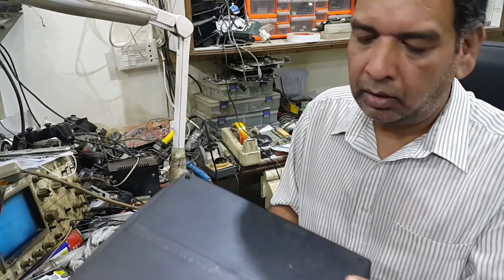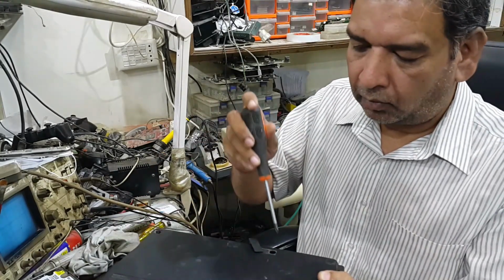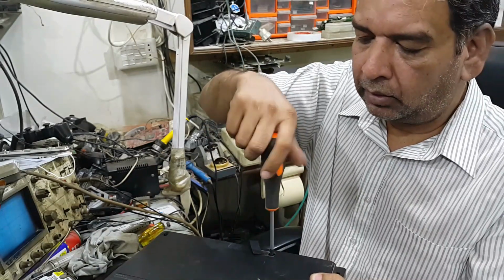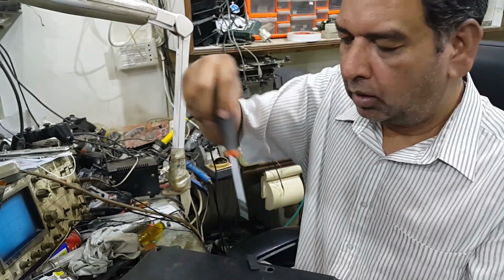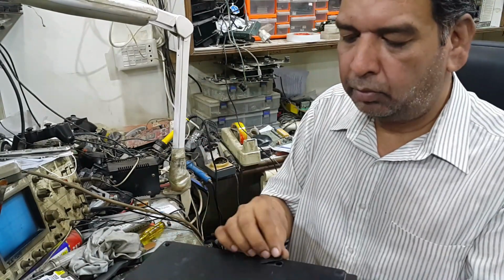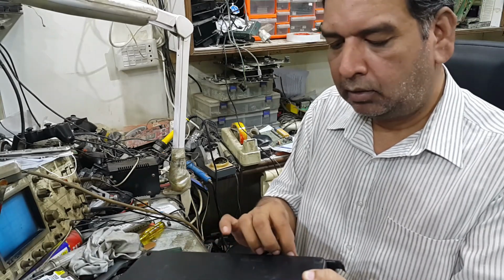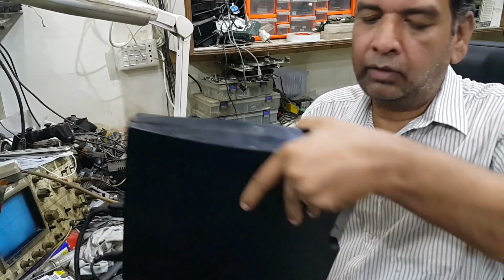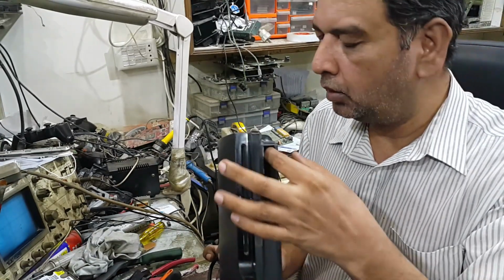You can see that the HDD console is empty, and he also told me the story that it has a fault related to audio. You can see that there is no HDD.